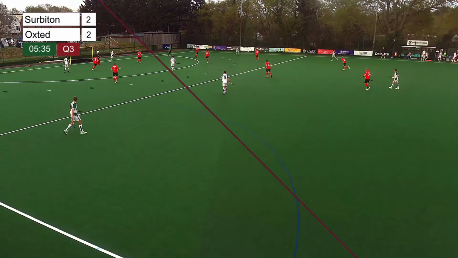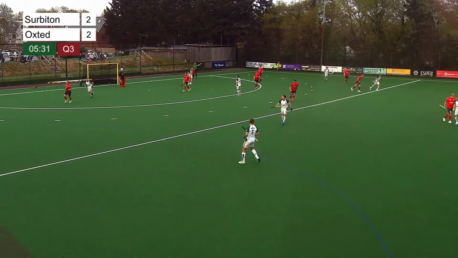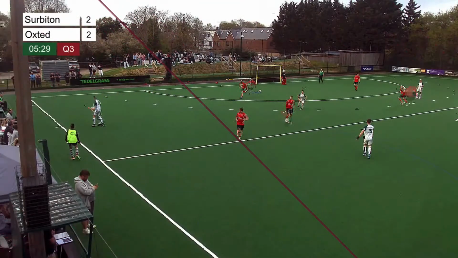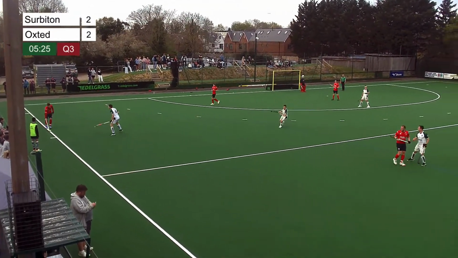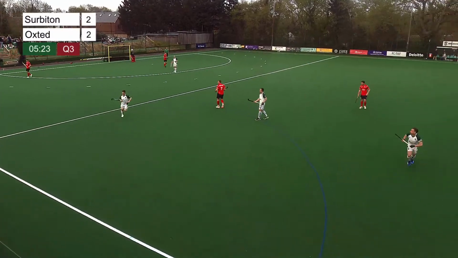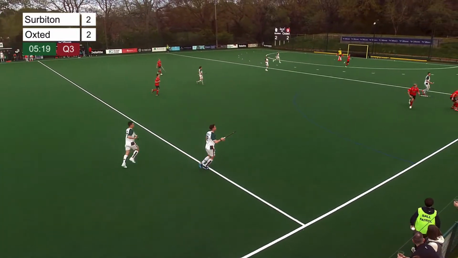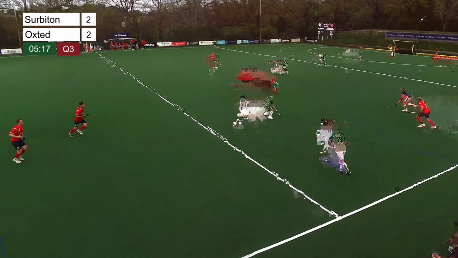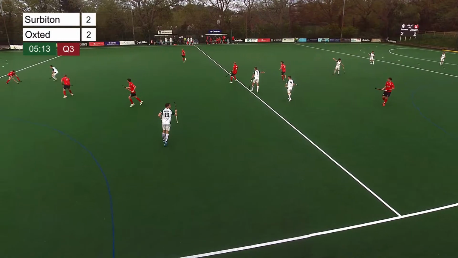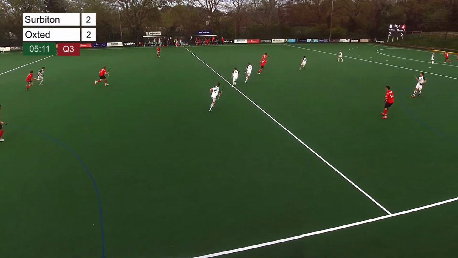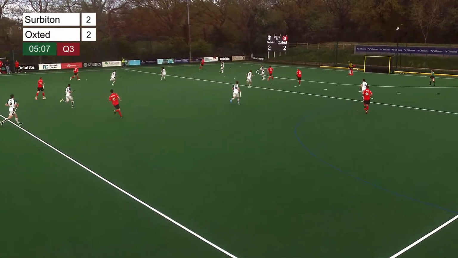Another early ball across the circle there by James Gall. No one able to pick it up. Great skill there, great hands by Nick Nurse. Just couldn't quite then connect with his forward. Calmly played by Tom Finnegan, forward by Oxted.